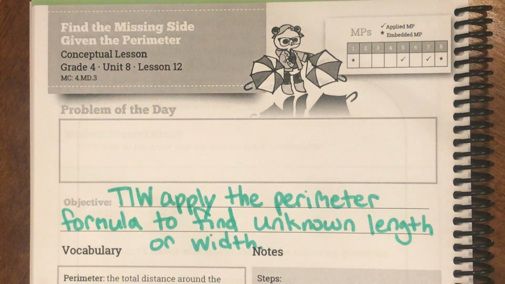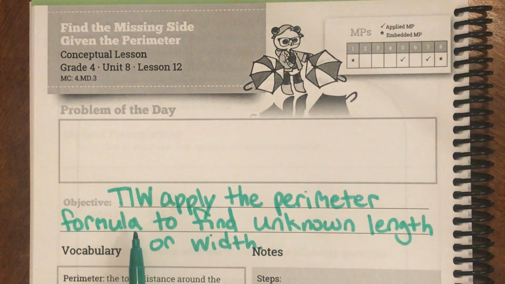Okay, so let's look at this. So it says today I will apply the perimeter formula, so what we've learned in our past video, and today we're going to use it to find unknown length or width.